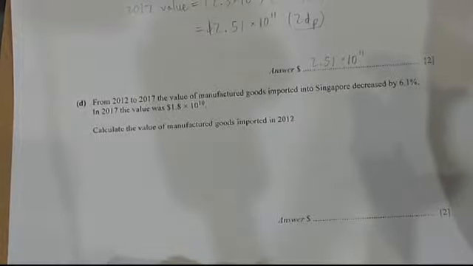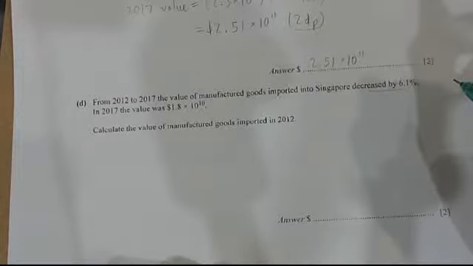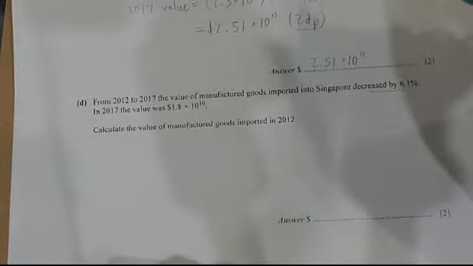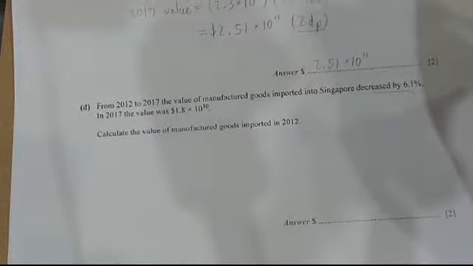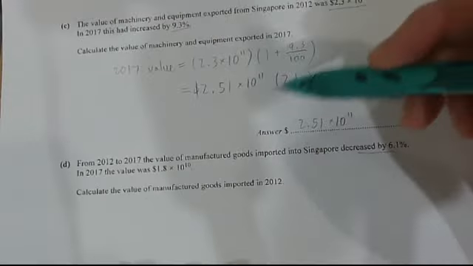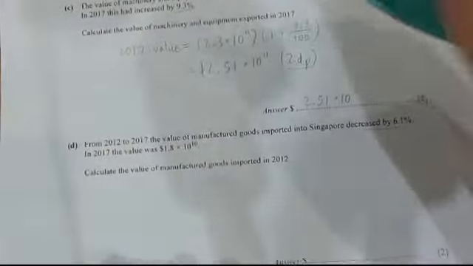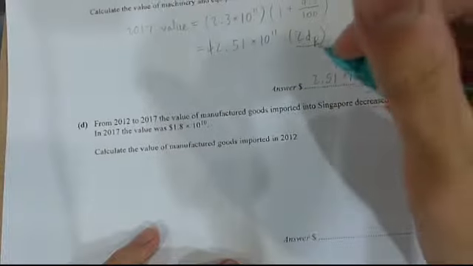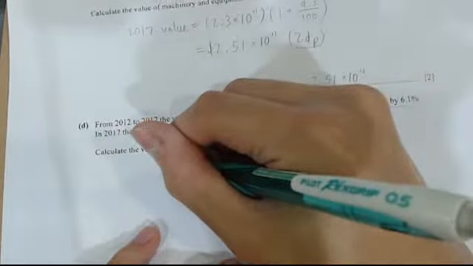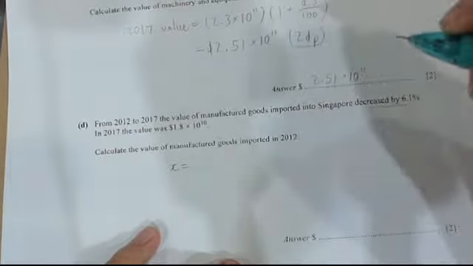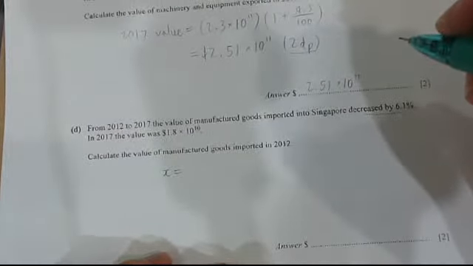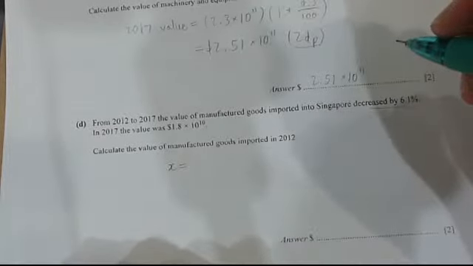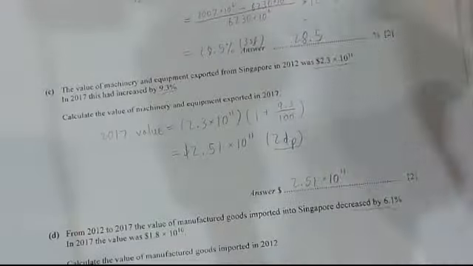From 2012 to 2017, the value of manufactured goods decreased 6.1%. Okay, so they give you the final value now. So this is just the same thing as the above, but instead we replace this with an x. I'm going to write the fancy x because I'm going to have to use the multiplication sign.